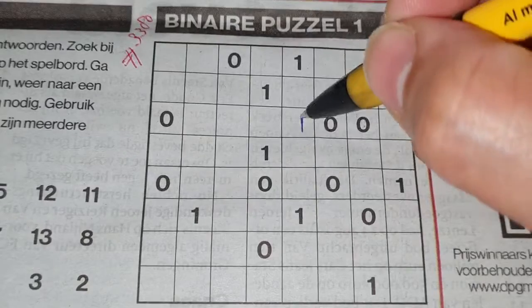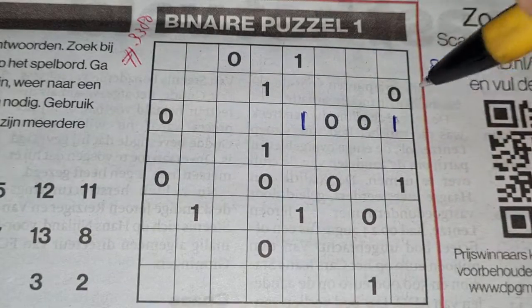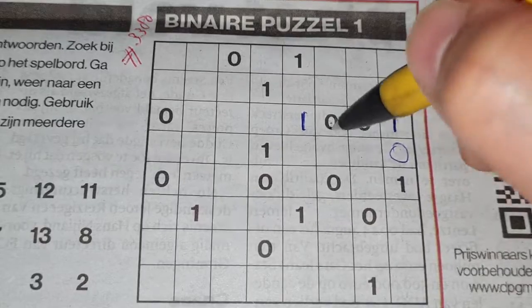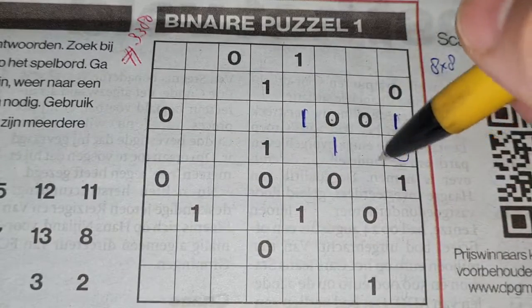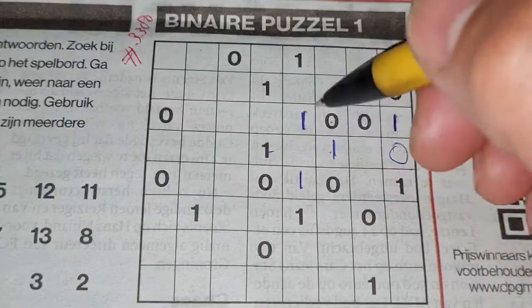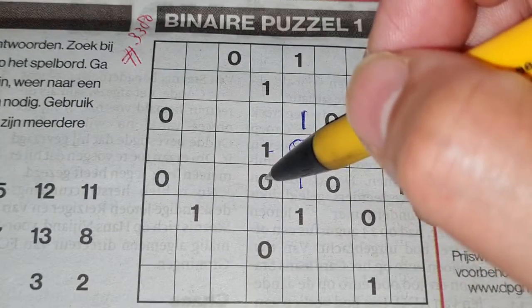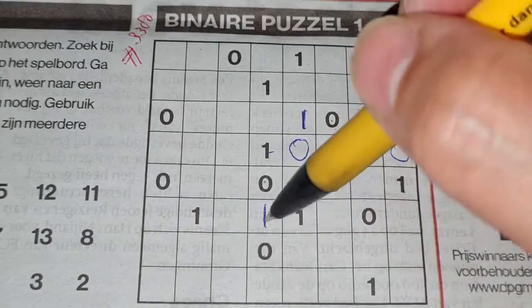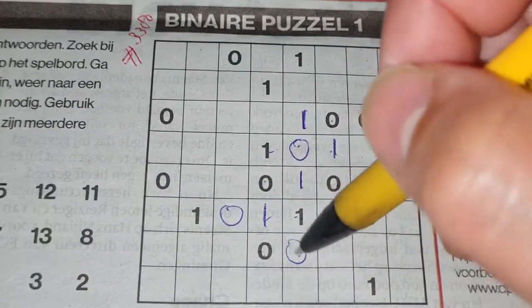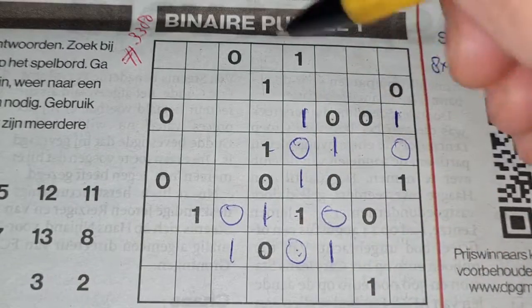Double O, here one, there one. Between two ones comes an O. Between two O's comes a one. Between two O's comes a one. Between two ones comes an O. Between two O's comes a one. Double one, here no, there no. Double one, here no, there no. Double O, here one, there one.